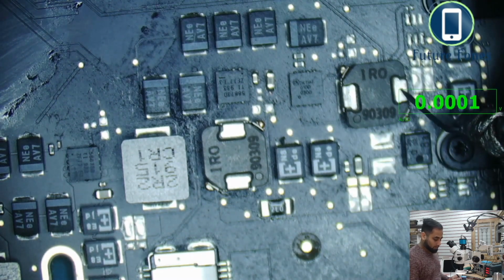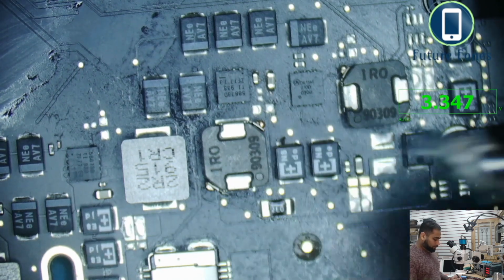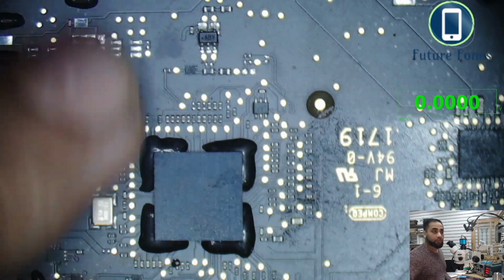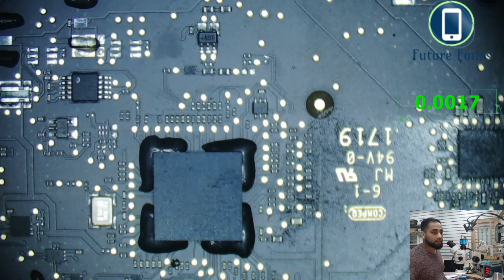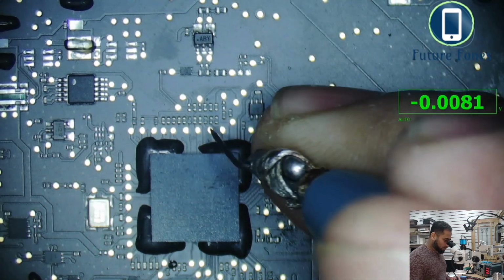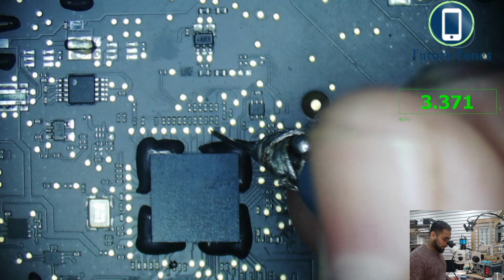Okay, so it's not there, not there. So the next signal we are going to check is the AC OK signal, which is usually here at this point. It's the third resistor, possibly this one. Yeah, do we get AC OK? So AC OK is fine.